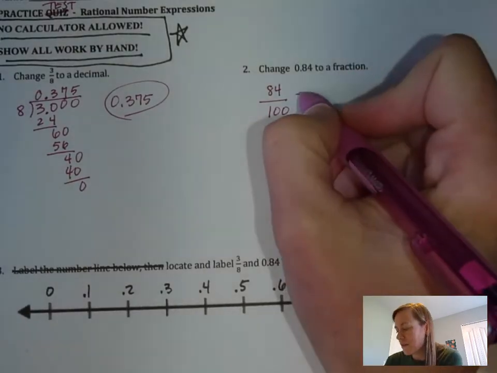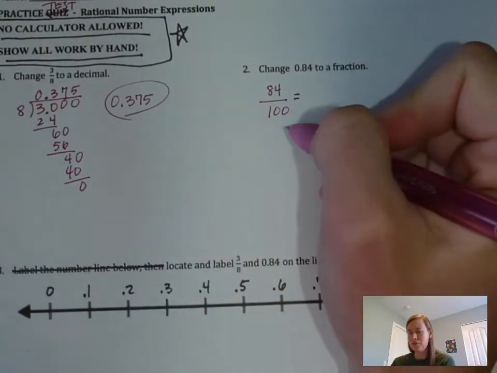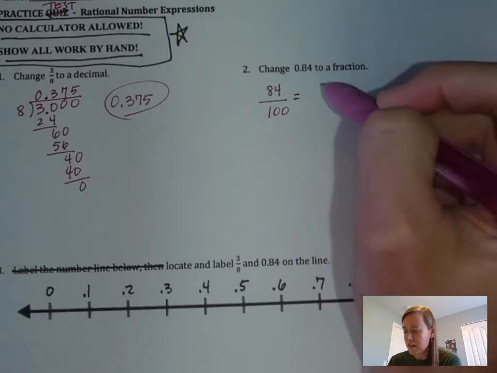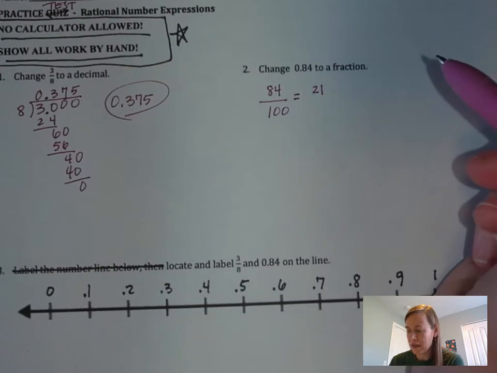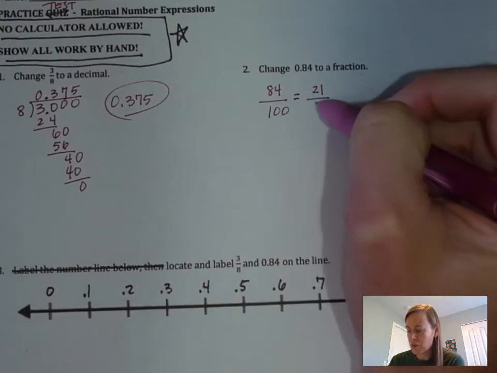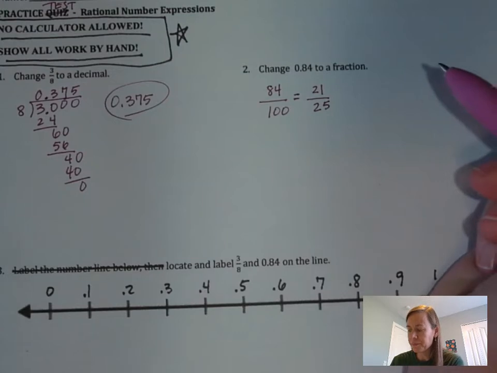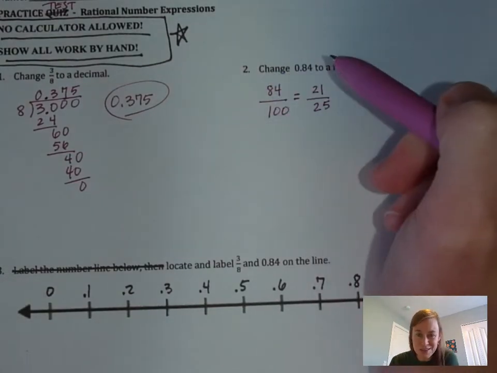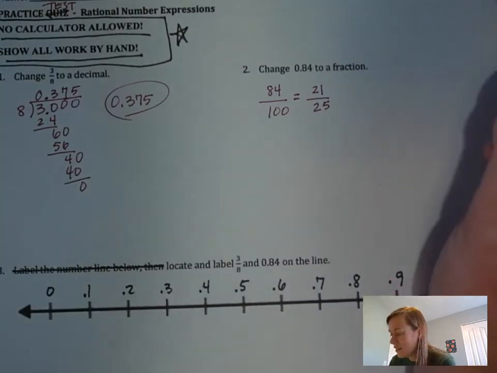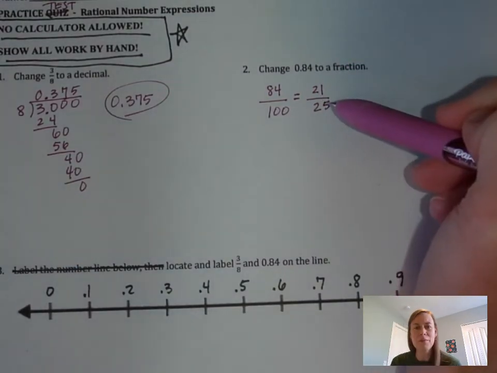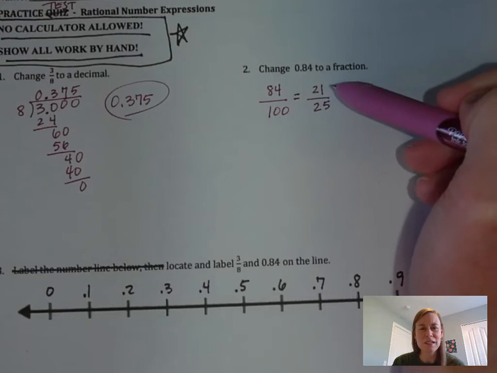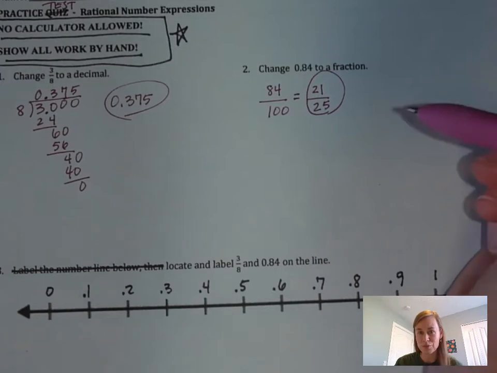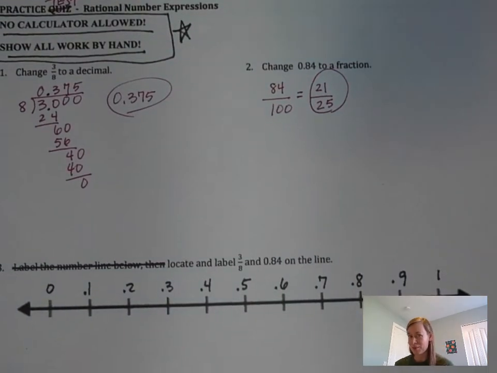You're not done though, because you do have to simplify. So let's see what's going to fit. What number goes into both 84 and 100? Well, I'm going to go with a 4. 4 goes into 84 21 times, and 4 goes into 100 25 times. But if you wanted to start with 2, you could definitely divide both numbers by 2, and then you could just divide them by 2 again. Sometimes that's easier. So 21 over 25, are there any common factors there? Let's see, factors here are 3 and 7, but that won't go into 25. It looks like we're done there. So 21 over 25. Let's go on to number 3.